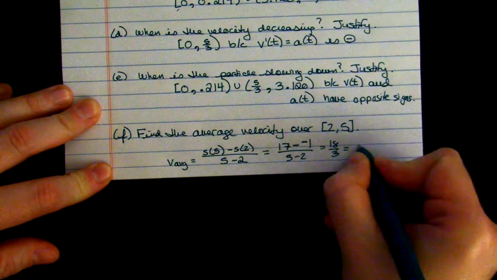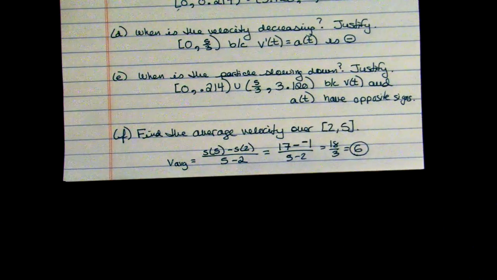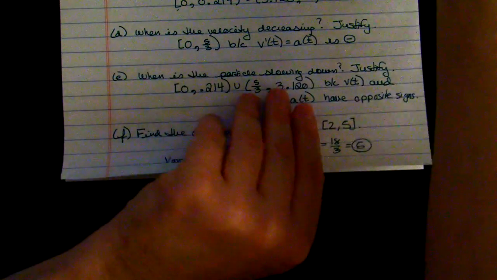Hopefully you sent in an answer of 6. My average velocity is 6. Remember, this now is velocity over an interval rather than just at one split second. One more part to this problem.